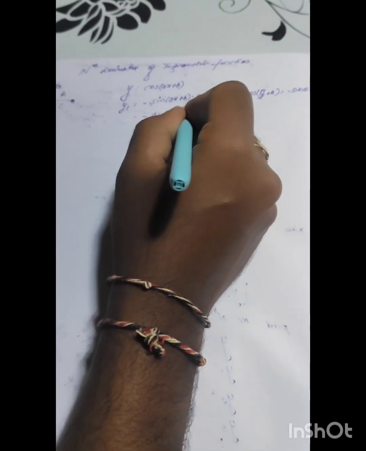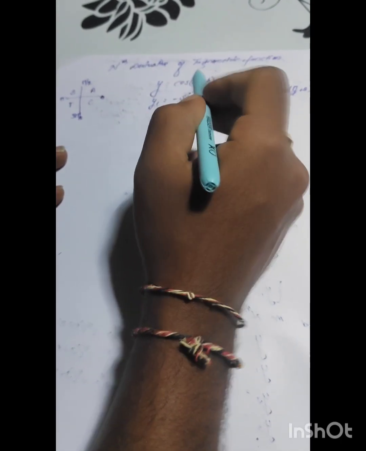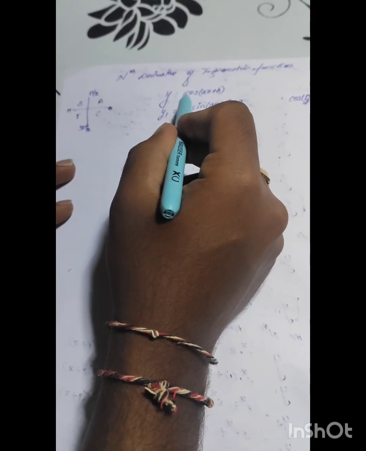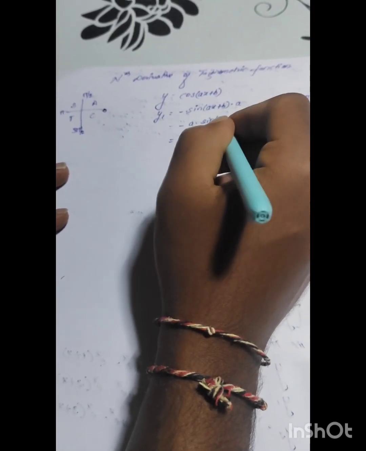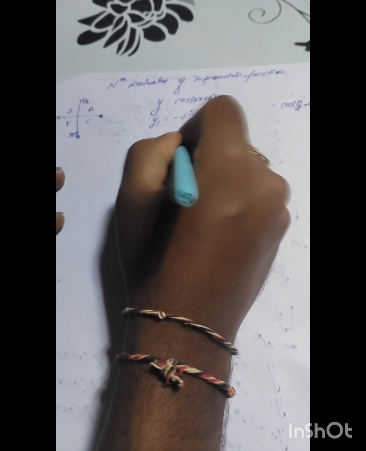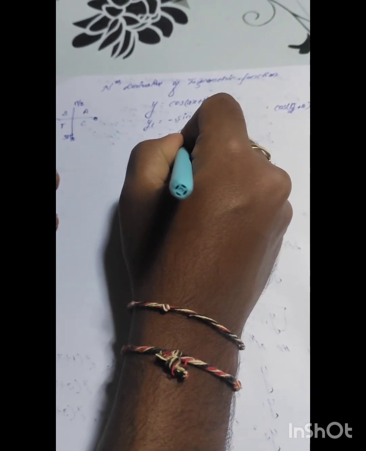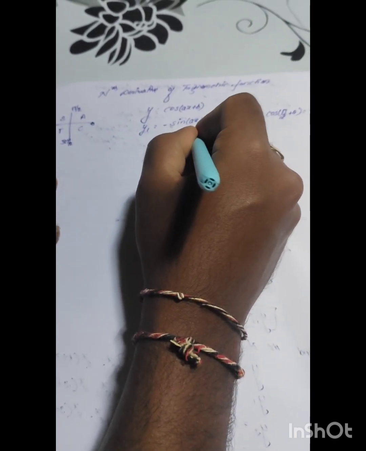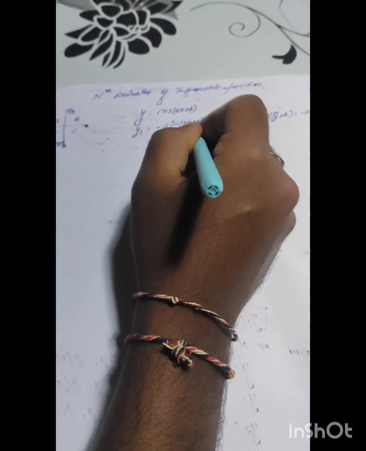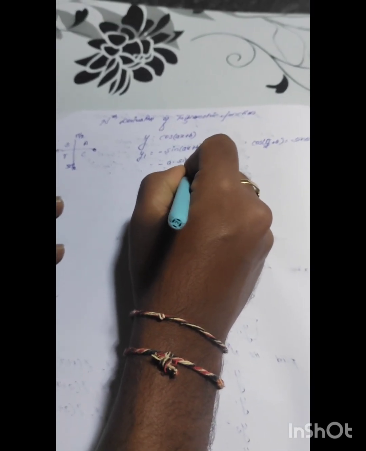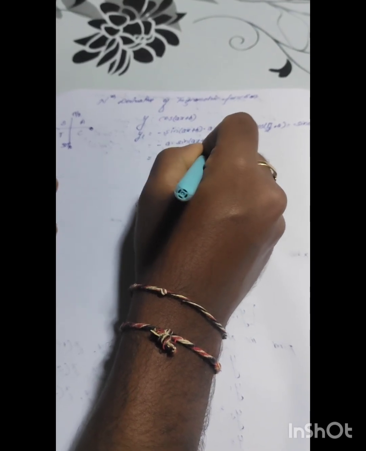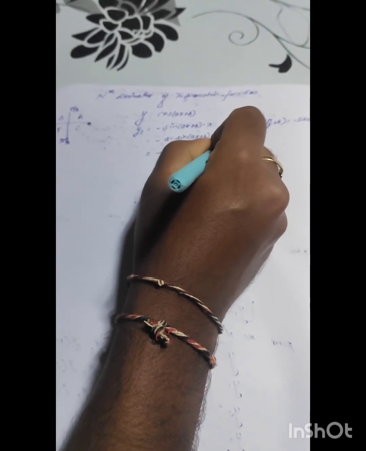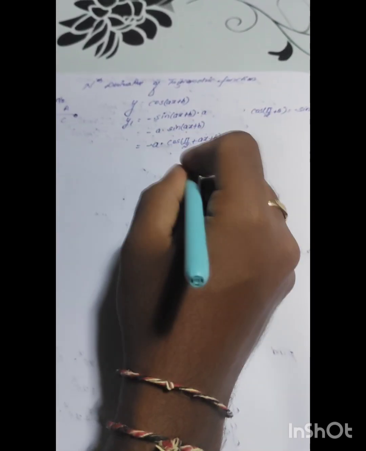So let's write this in terms of cos itself, because the given function y is in cos terms, so we can write this also in terms of cos only. That will become minus a into cos of pi by 2 plus ax plus b, because sin of ax plus b can be written that way.